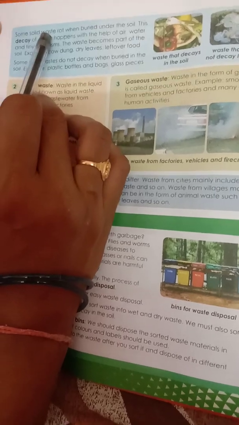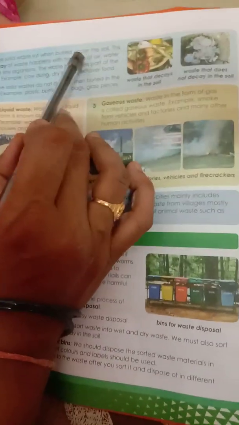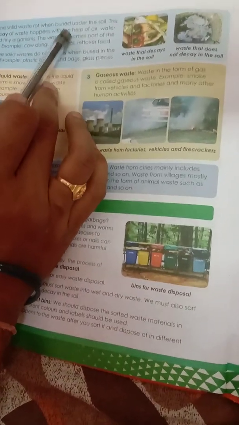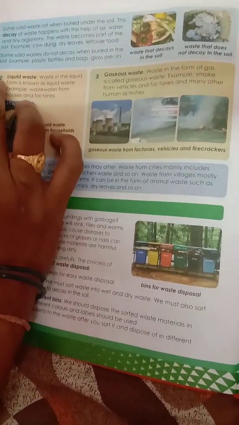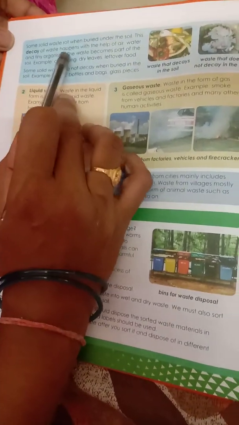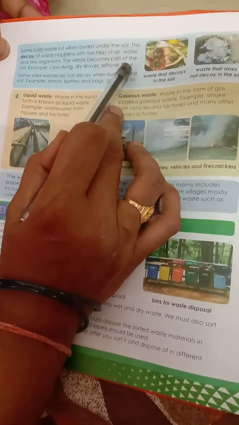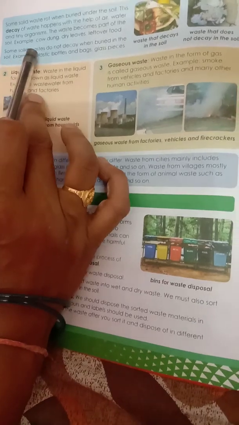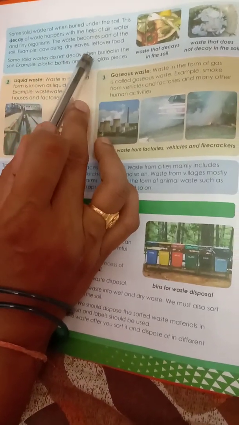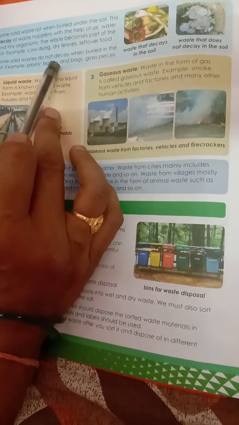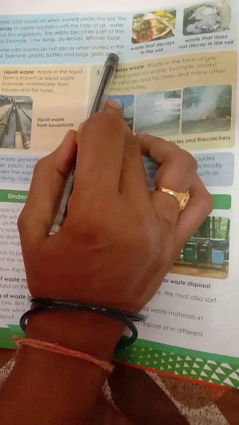Page number 18. Some solid waste rots when buried under the soil. This decay of waste happens with the help of air, water, and tiny organisms. The waste becomes part of the soil. Example, cow dung, dry leaves, leftover food. Some solid wastes do not decay when buried in the soil. Example, plastic bottles and bags, glass pieces.